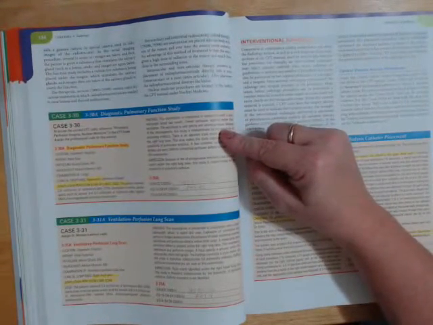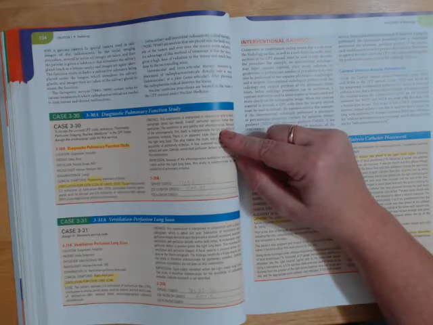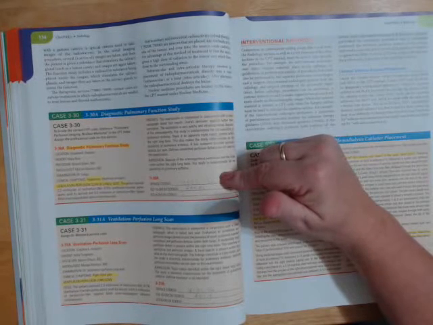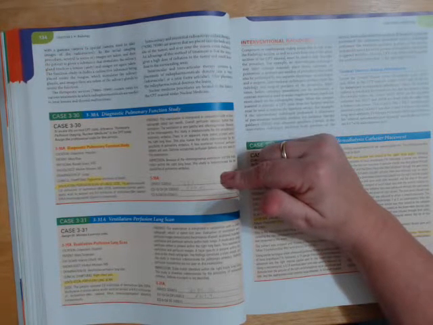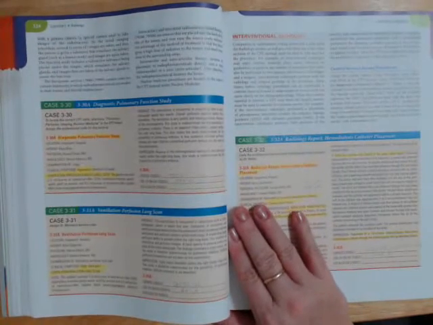Nuclear med, 320 or 330, diagnostic pulmonary function study, hypoxemia. This is a ventilation perfusion scan for hypoxemia. I wouldn't code the shortness of breath. I think the shortness of breath is a symptom of the hypoxemia. I almost messed you guys up.